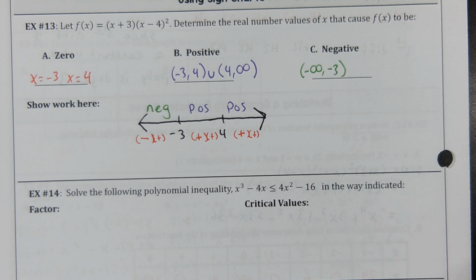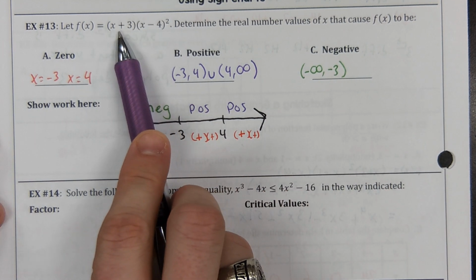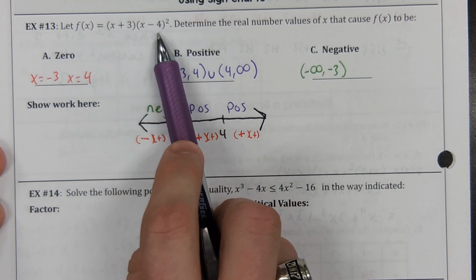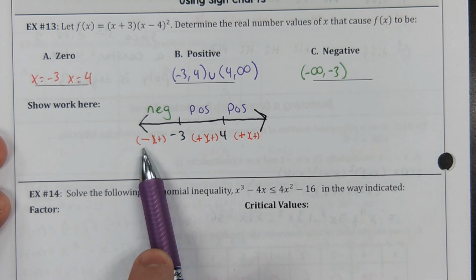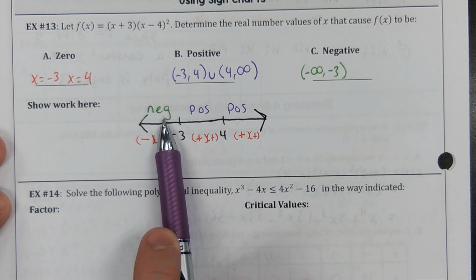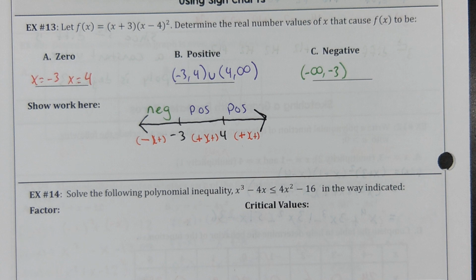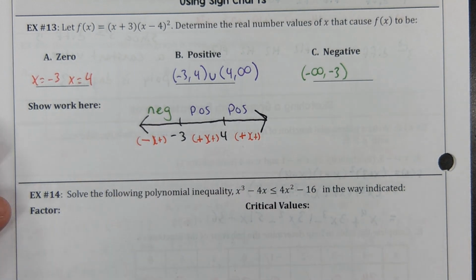I can plug in any number. Give me a number. -5. -5 plus 3 is negative. Negative 5 minus 4 is negative 9, but you square that, you get a positive. A negative number times a positive number gets you a negative value. Oh, times. It's a product. This is multiplication here.